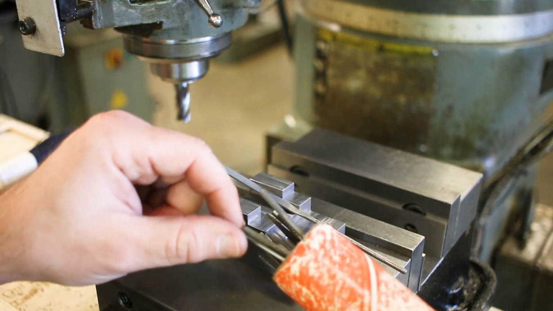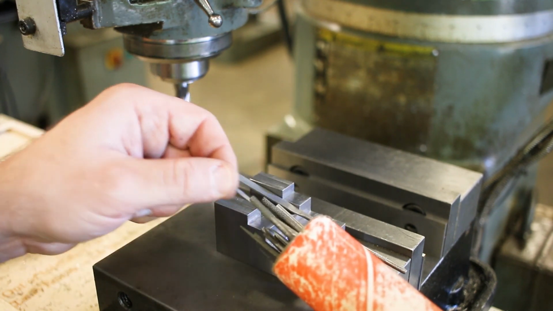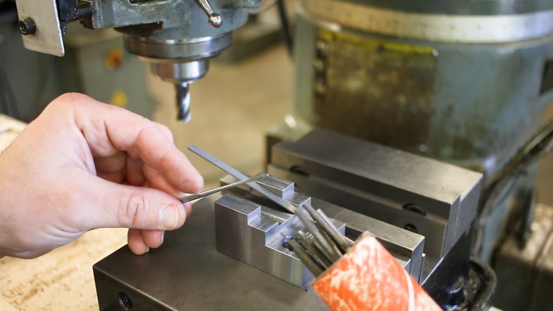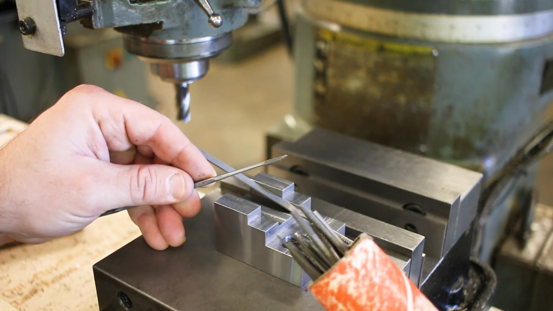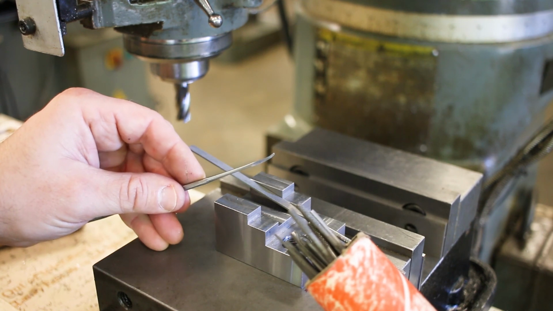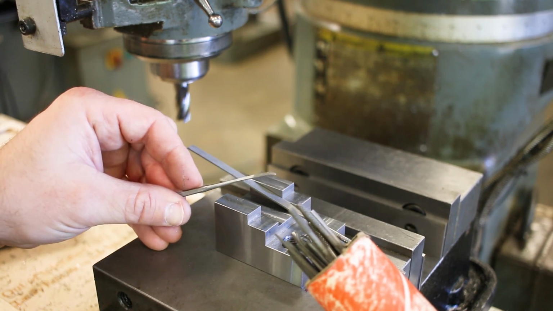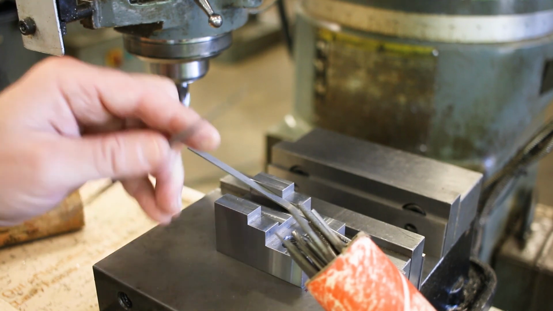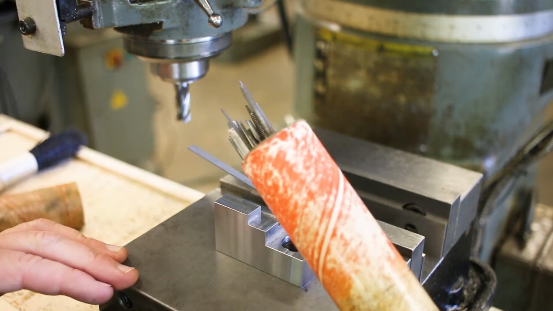Some of them are just miniaturized versions of files that we often see. Some of them have these kind of odd shapes, and they belong to a family of files called Riffler files, made to get into very tight corners and strange places. So, you know, if you need one, you know where to find them.